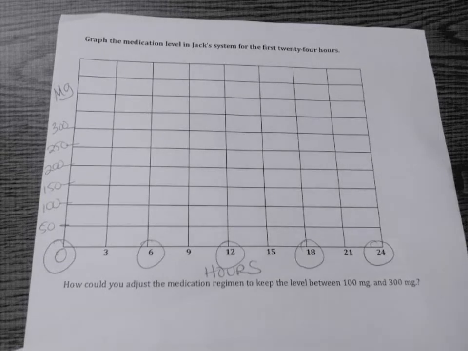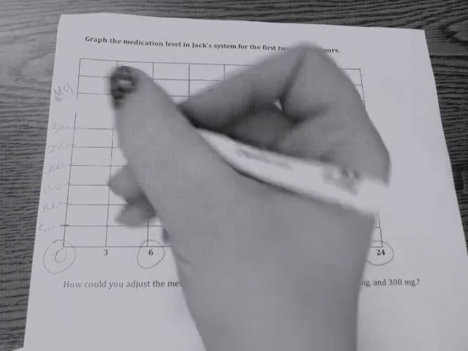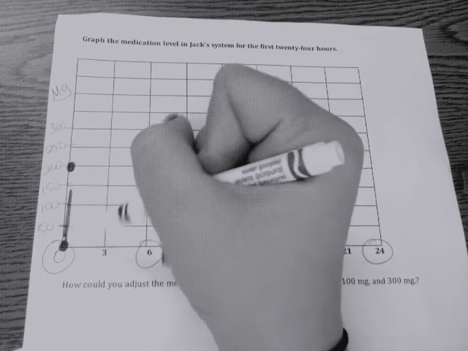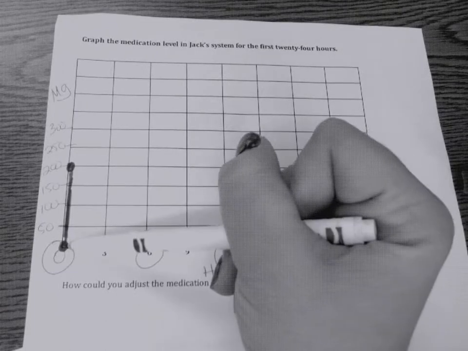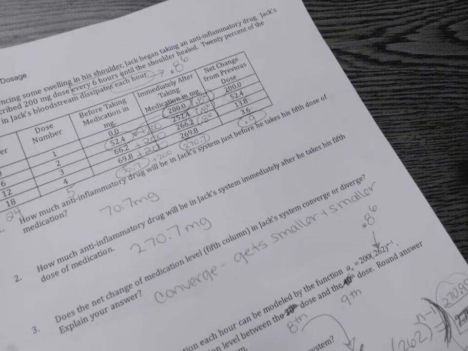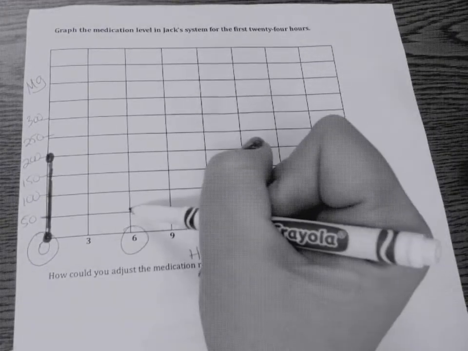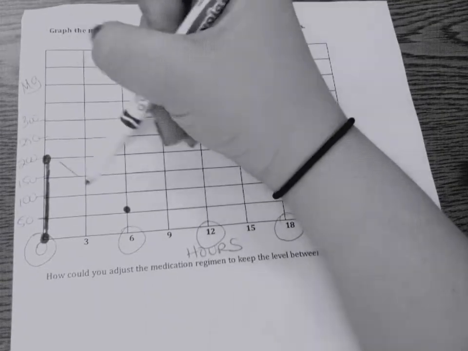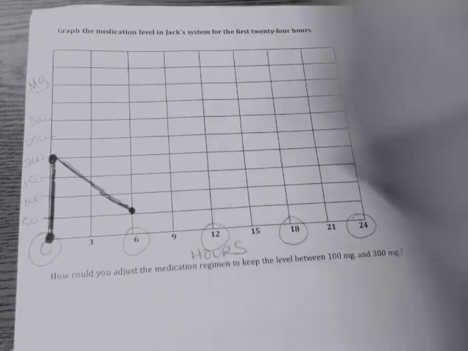So at time 0, maybe if I do it in marker, they start at 0 and then they take their first dose. So I'm just going to draw this kind of vertical line that they went from 0 to 200, right? And then it tapers down to what? What's our first low? 52, right? So our first low at 6 hours is now I only have 52 left in my bloodstream. I'm not sure if this is a perfectly straight line, but there we go.